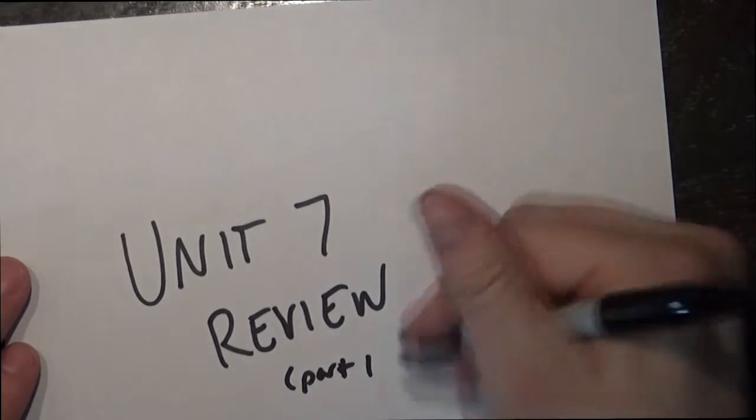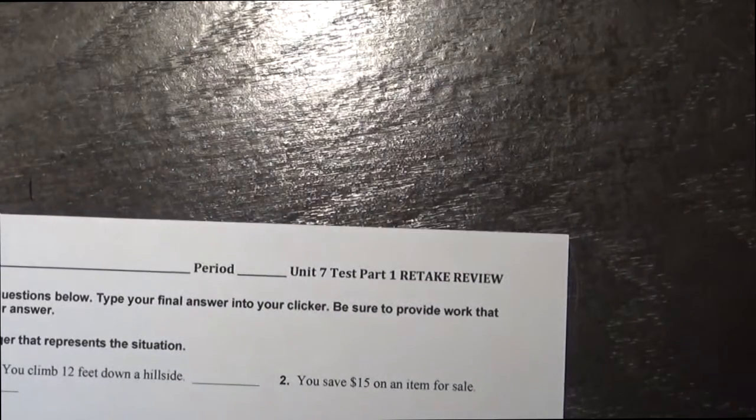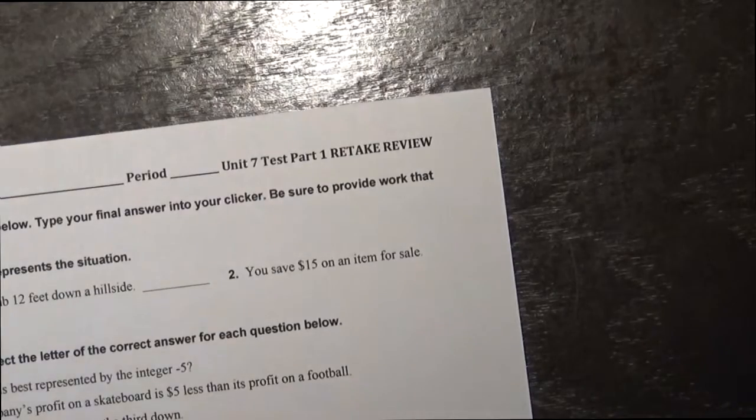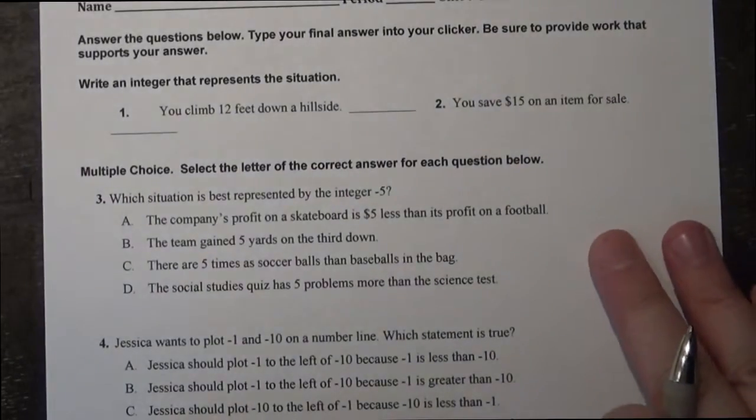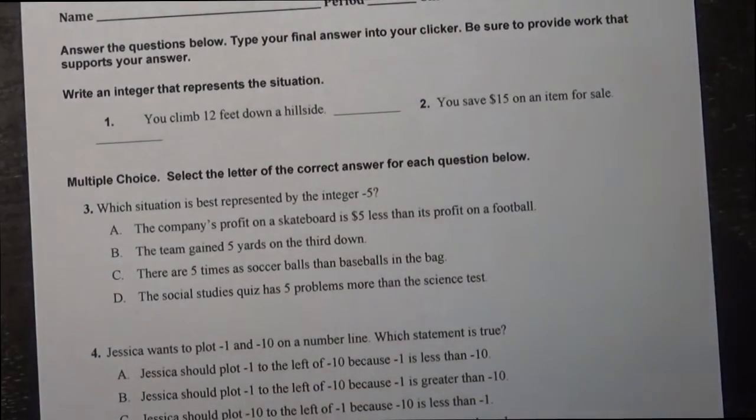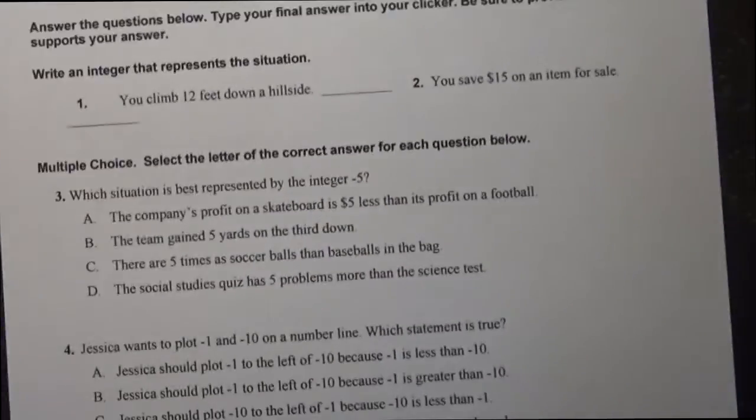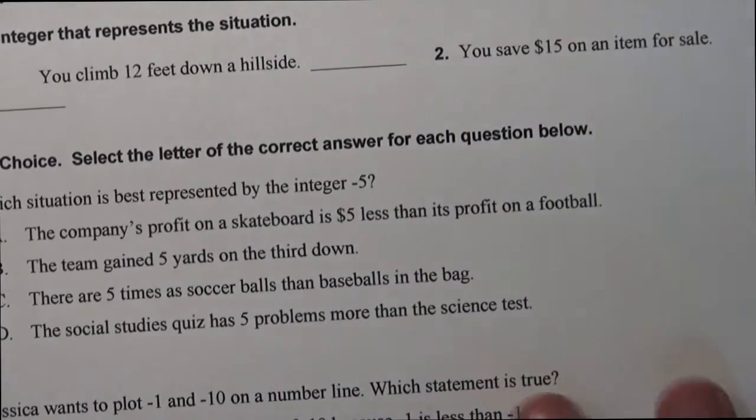Part 1. As we review Part 1, we're going to take a look at the study guide, and I'll be completing this study guide, and hopefully you can follow along and help yourself prepare for our Unit 7 test. I am hopefully going to use a pen that will be easy for you to see. I'm not liking what I'm seeing on the video, so let me zoom in a little bit, bump that up, there we go.